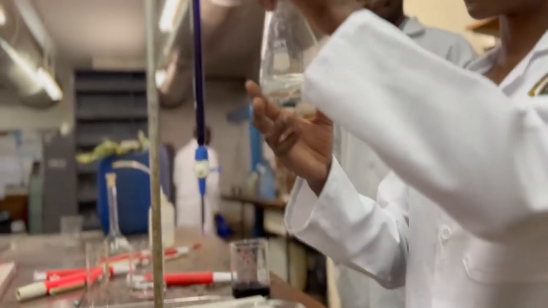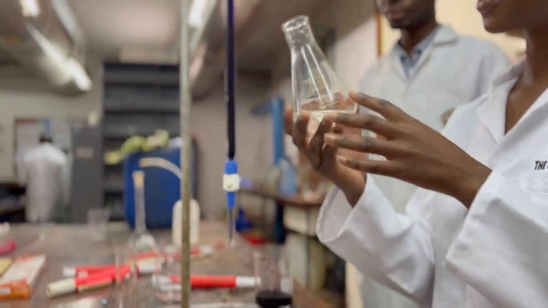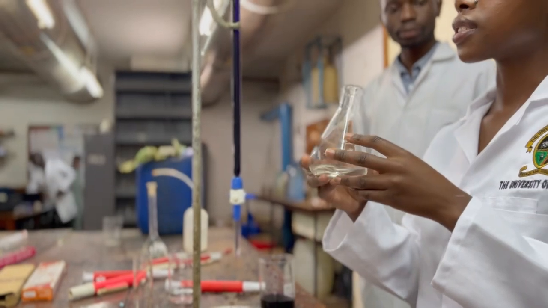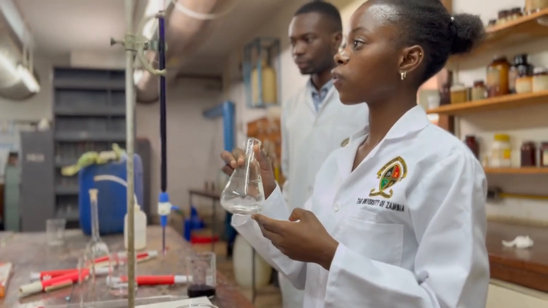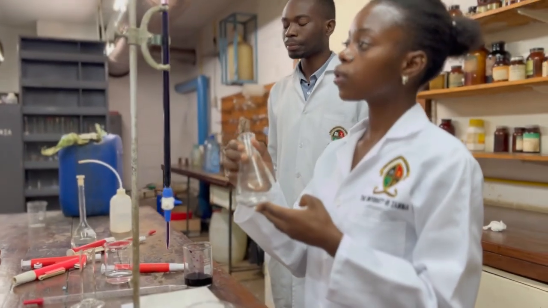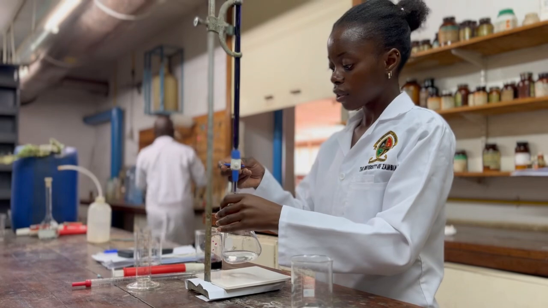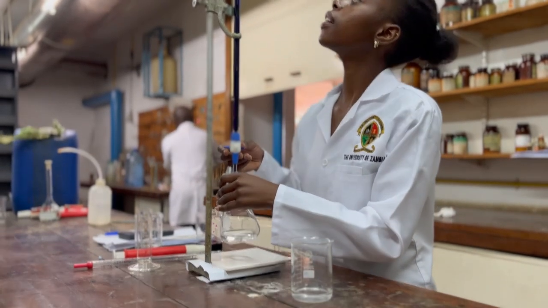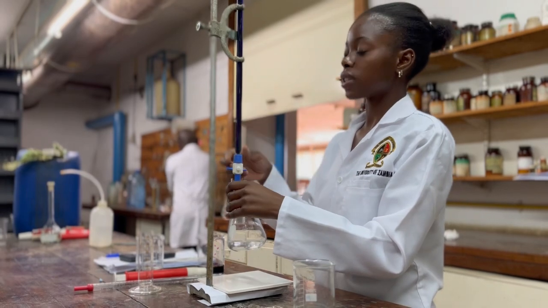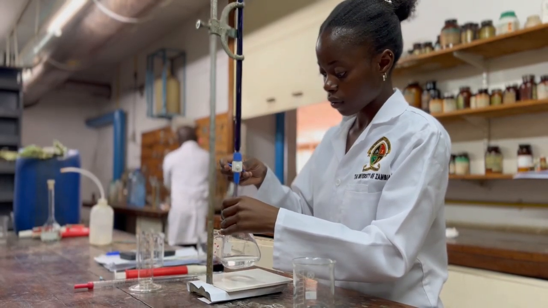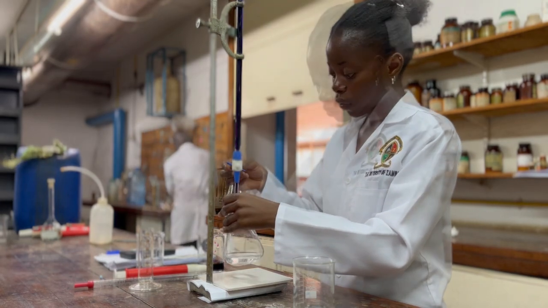In the conical flask we have the iron(II) sulfate mixed with sulfuric acid, in order to prevent oxidation of the iron(II) sulfate. We can now start the titration. As mentioned earlier, we're recording the volume from the upper meniscus because the solution is colored, and making sure that our eyes are focused on the conical flask.